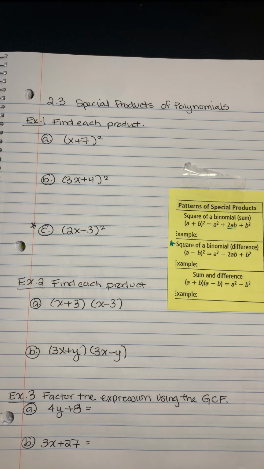We went through the distributive property, the FOIL method, and the box method. But just finding special products will cut down your time, and it will also help you when you enter Math 3, where there are more special patterns that you want to look at.